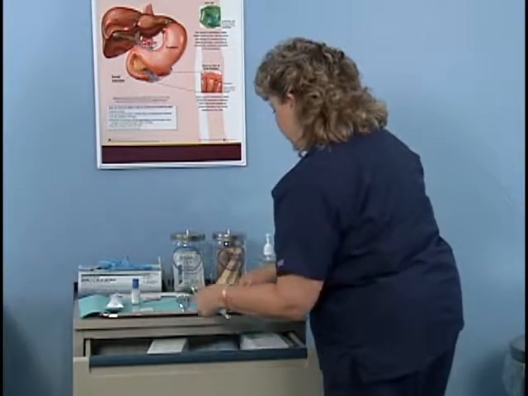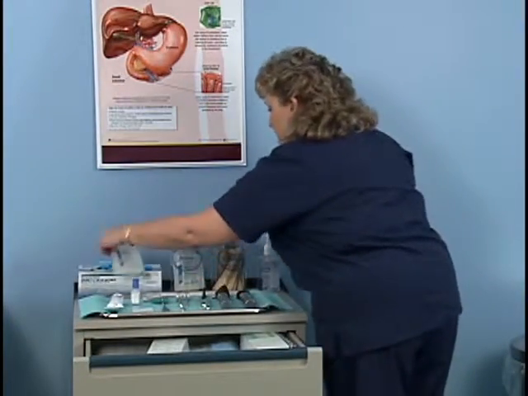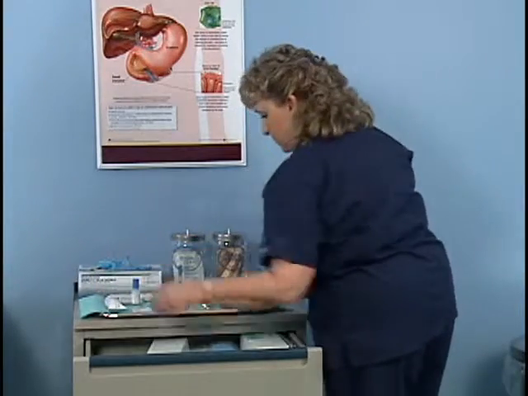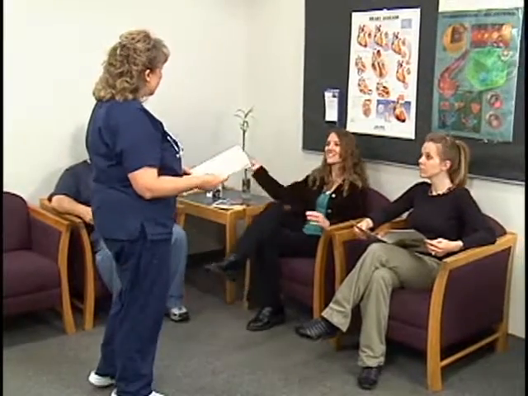Arrange the instruments and supplies in a neat and orderly manner on a table or tray so that one item does not lie on top of another. Obtain the patient's medical record. Go to the waiting room and ask the patient to come with you to the examining room.